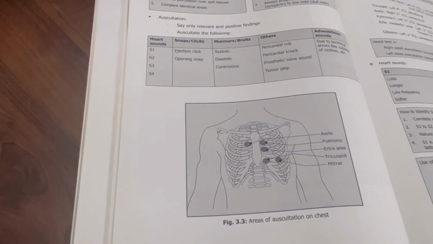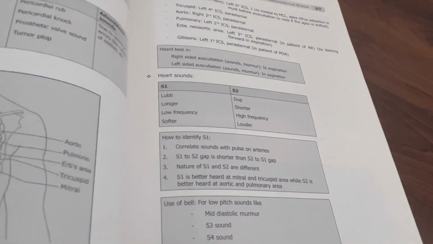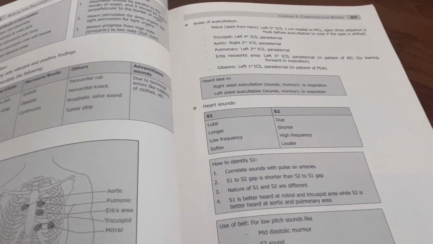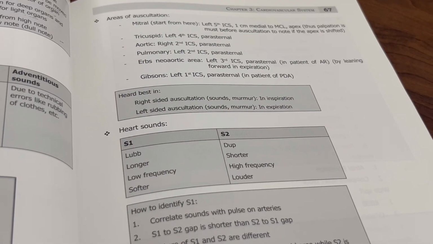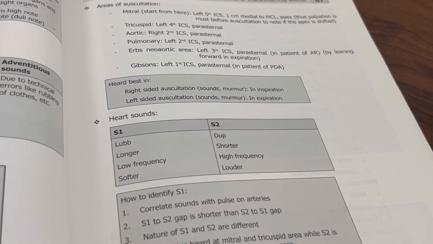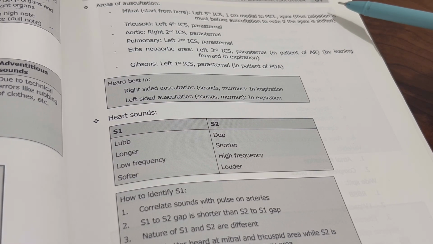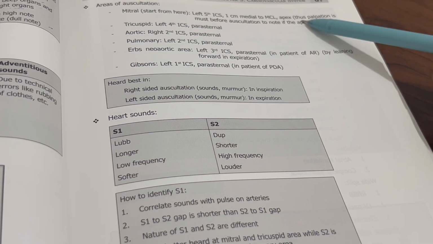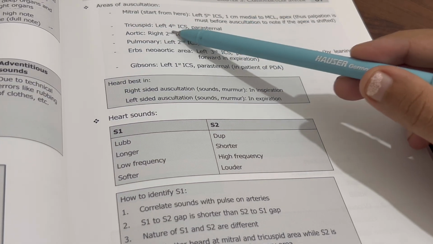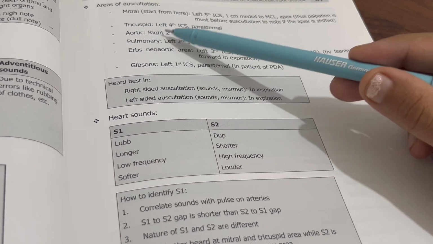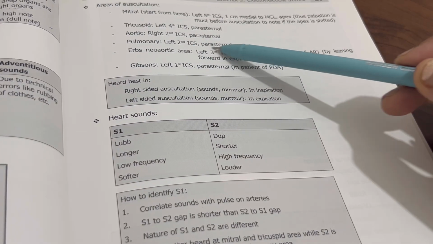Look at the diagram. Areas of auscultation on the chest. Mitral, start from here: left fifth intercostal space, 1 centimeter medial to the mid-clavicular line, the apex. Palpation of the apex is a must before auscultation to note if the apex is shifted. Tricuspid: left fourth intercostal space, parasternal. Aortic: right second intercostal space, parasternal. Pulmonary: left second intercostal space, parasternal.